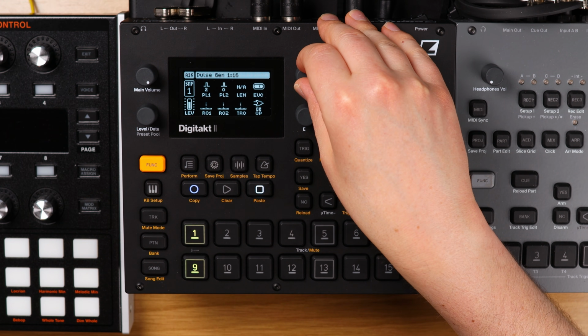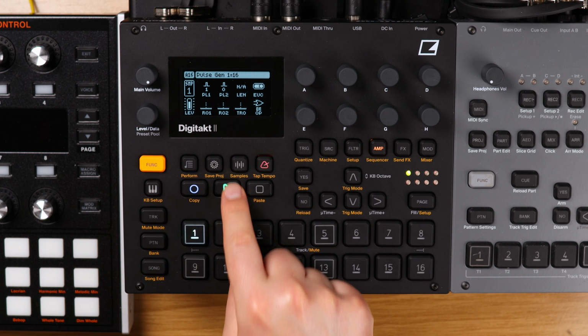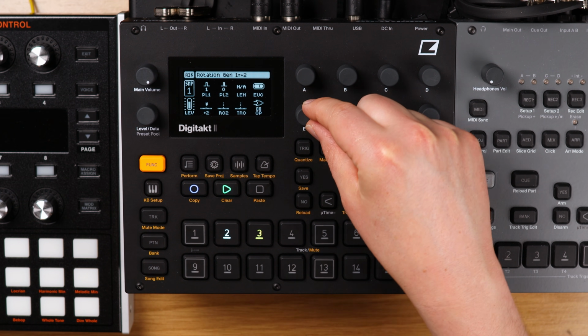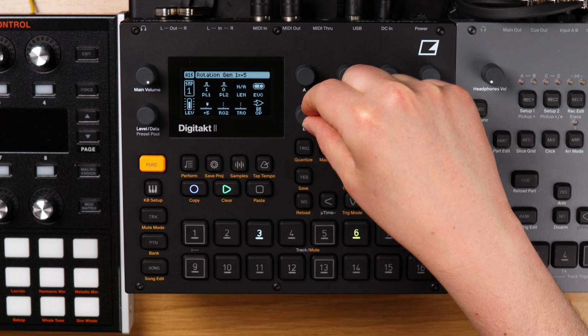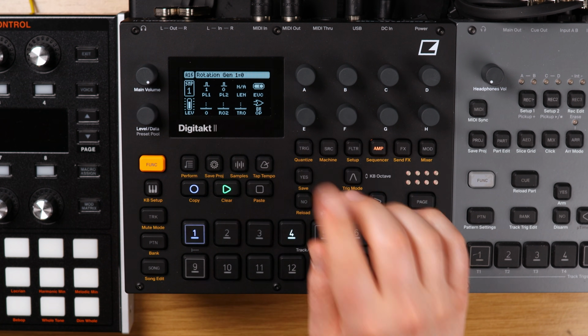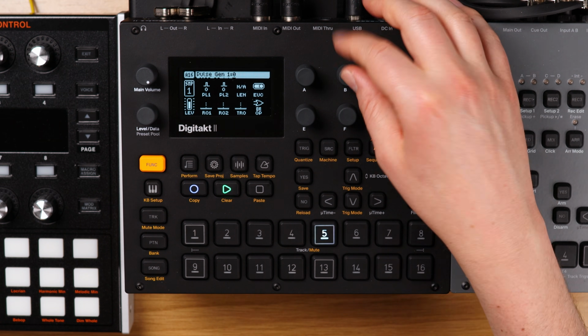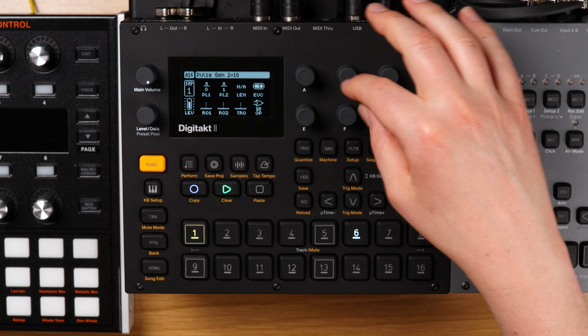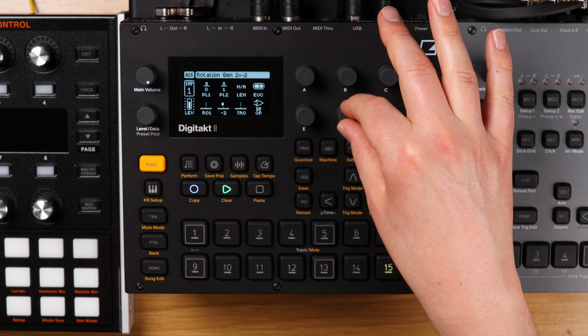If we go to one pulse, you'll notice that it just adds one trig. And if we want, we can move that pulse around the sequencer like this, using this first one. If we want to add a second pulse, we can go to pulse 2. So let's just add one with that one. And again, we can move that around the sequencer if we want.